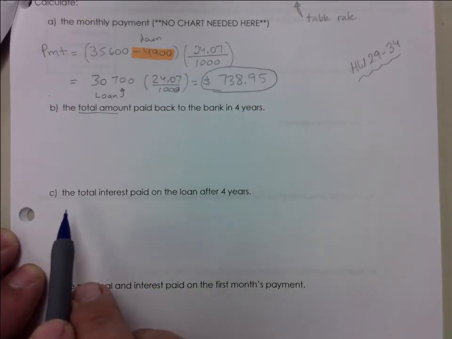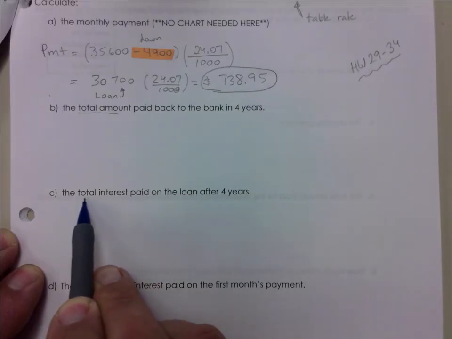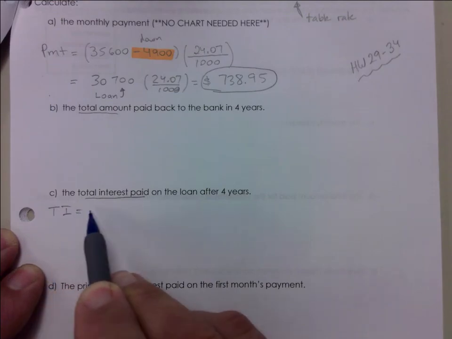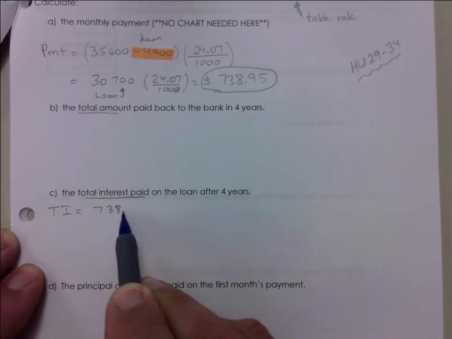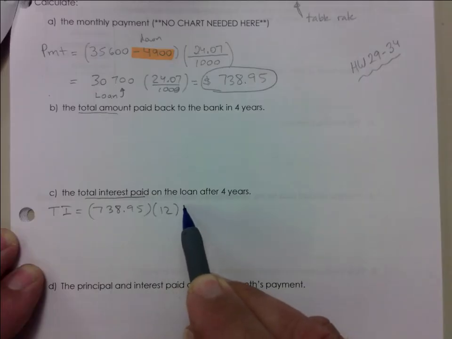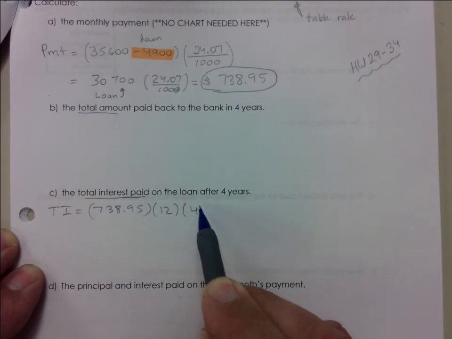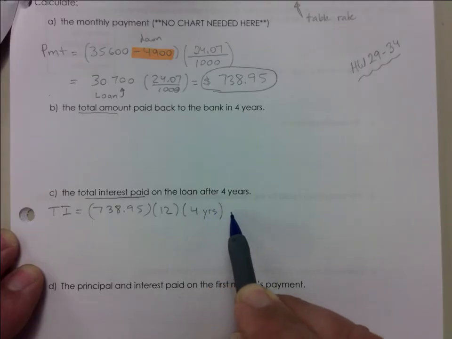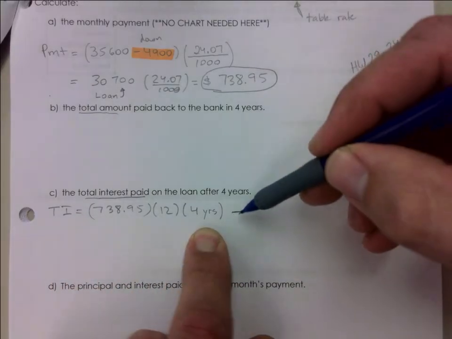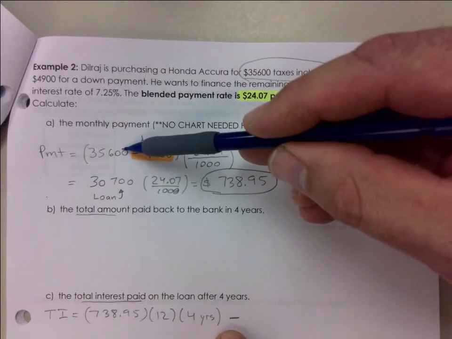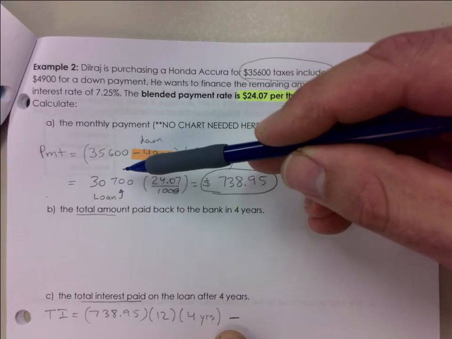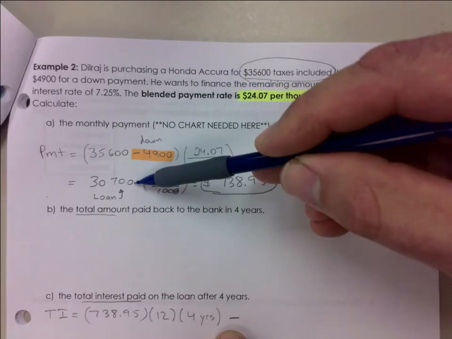If you go to 29C, total interest paid, I'm going to take my payment. Make sure you write this down if you weren't sure what to do. Over 4 years, right? What are you going to subtract from what you paid the bank? Are you going to subtract this number or this? What did the bank give you? 30,700.